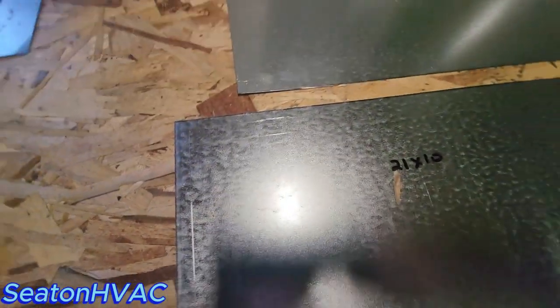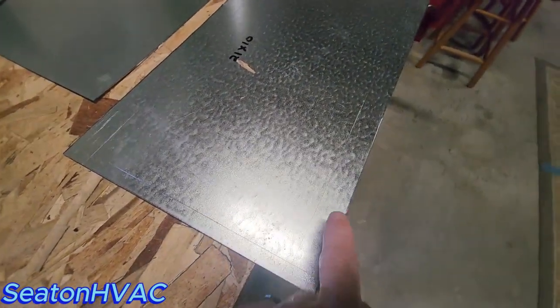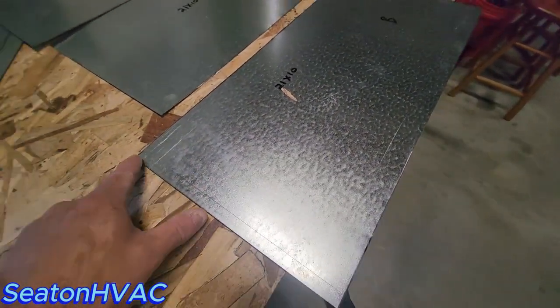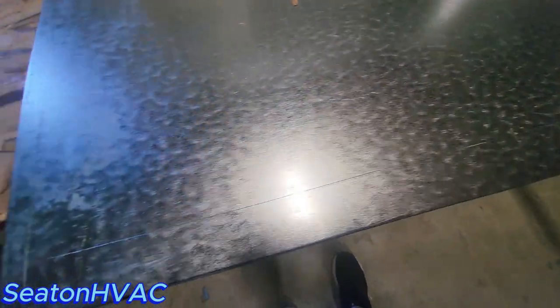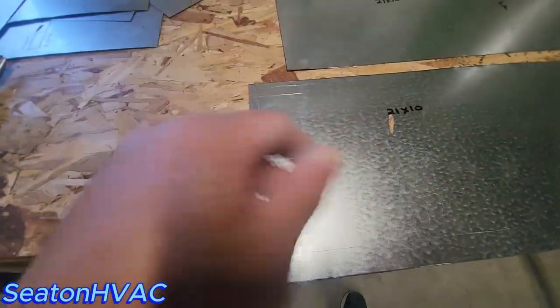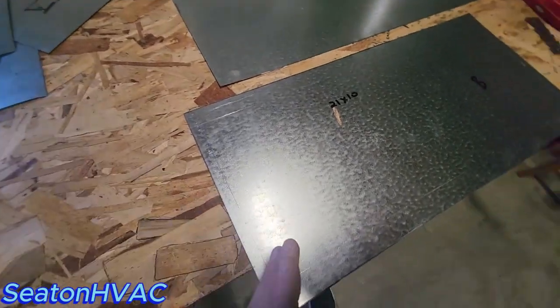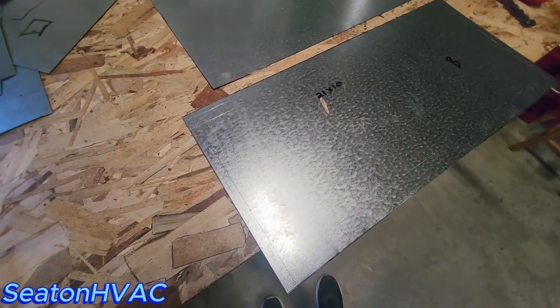Now I don't know if you can see the scribes on camera very well, but I scribed inch, inch, half, and a half. You can kind of see it, I guess. I'll do the next one in marker so you can see it better. So we're going to go ahead and notch our corners, and I'll be back.